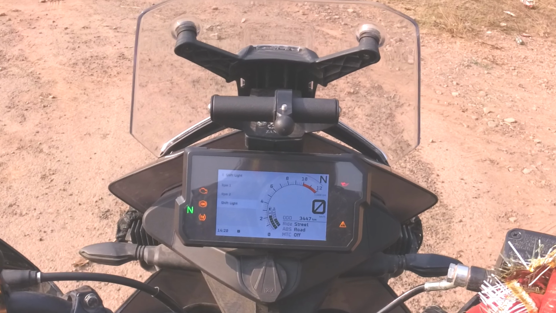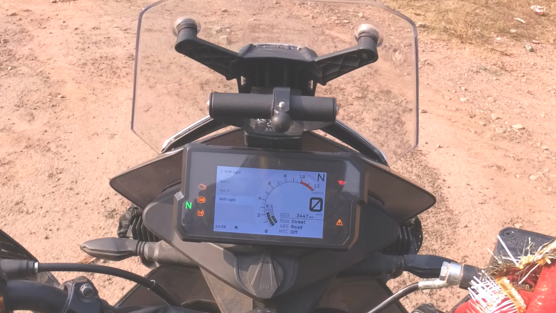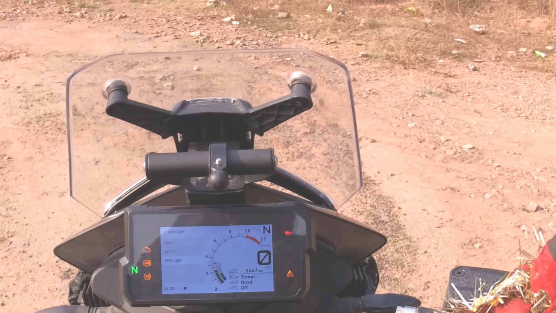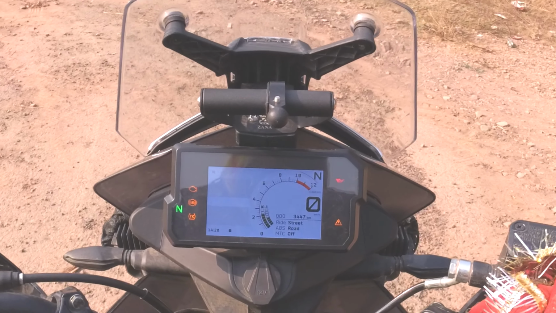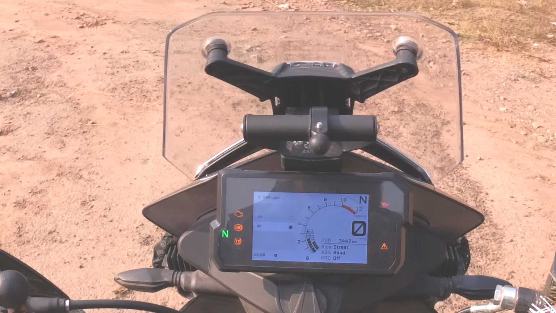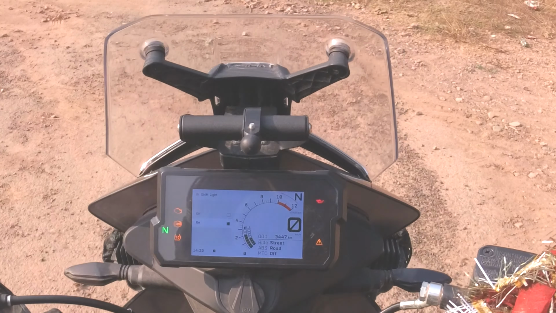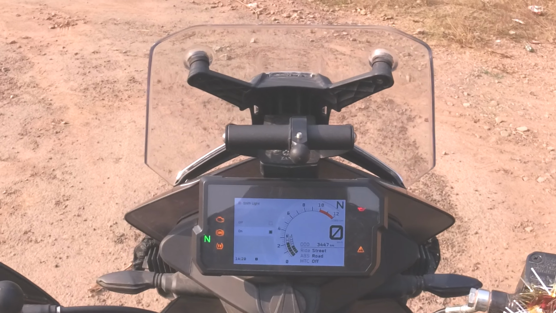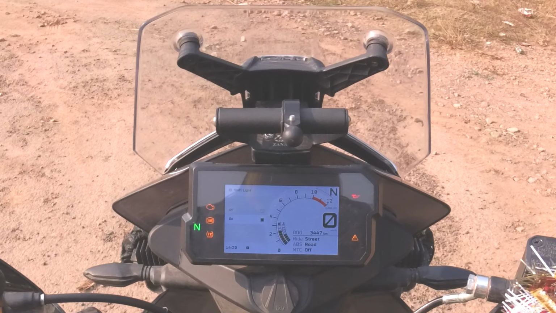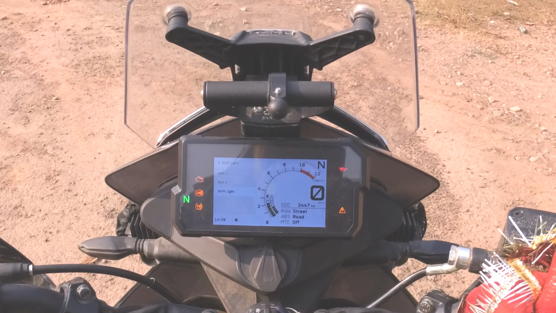This doesn't affect anything mechanically, it is just an indicator that mostly beginners would find helpful to use. Then the shift light, you can switch off the shift light if you want, if you are a very experienced rider and you don't want any distraction, because sometimes when the light comes on, you might find it distracting. You may think something happened, or there is some issue, so you can turn it off.